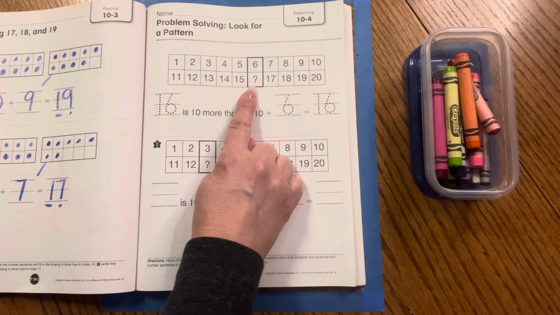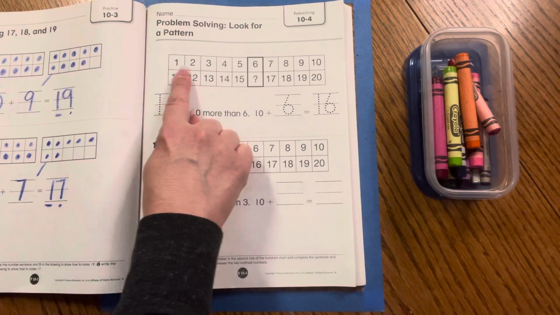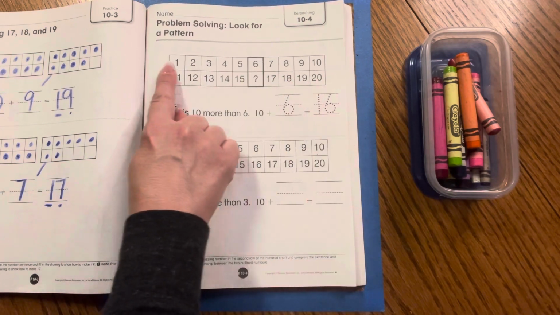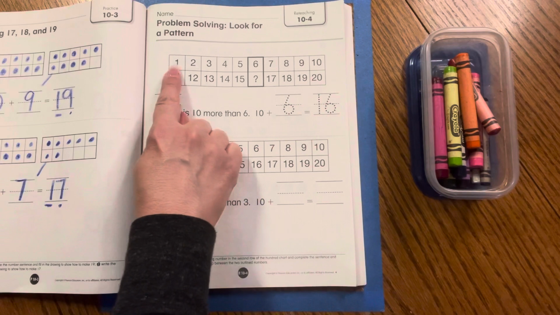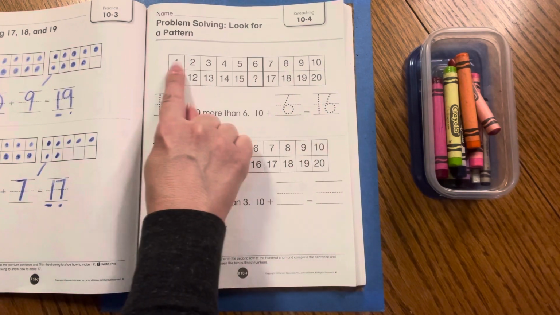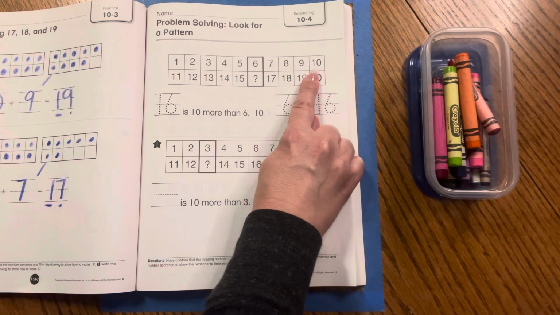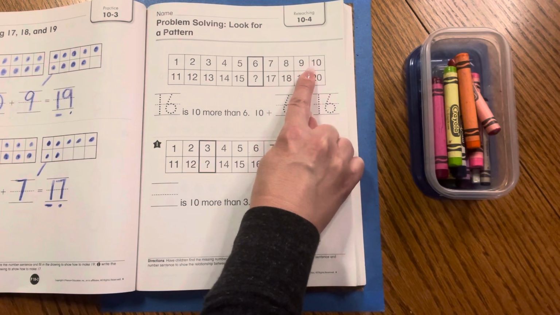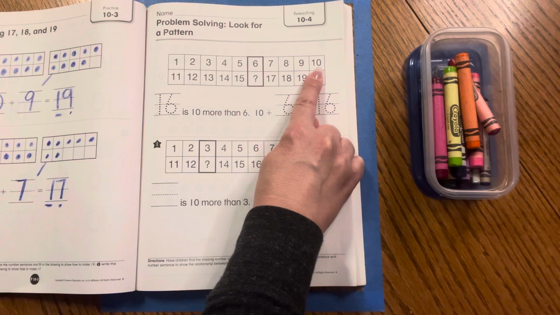There's another way, and I'm going to show that to you right now. If you see the first 10 numbers at the top, you know these numbers are the ones place, 1 through 9. When we get to 10 is when we have a 10, and then we start building with new ones, just like we've seen in Zero the Hero, just like we practice every day when we count for our morning work.